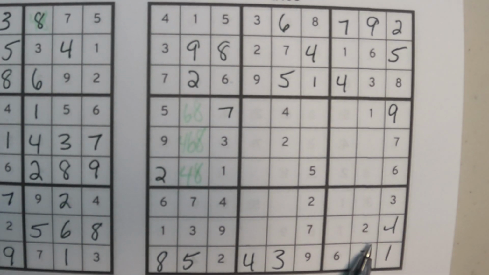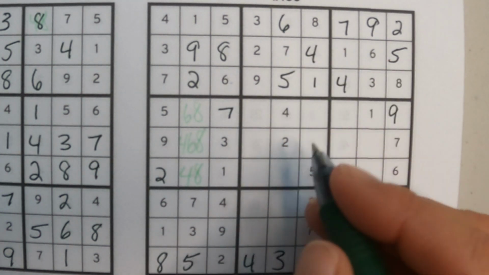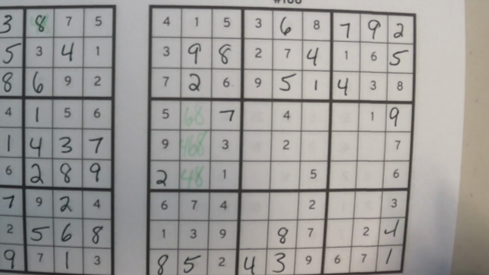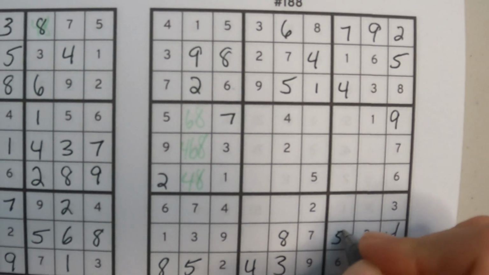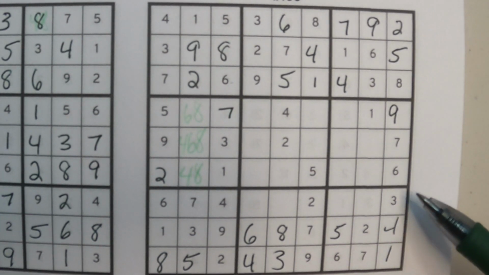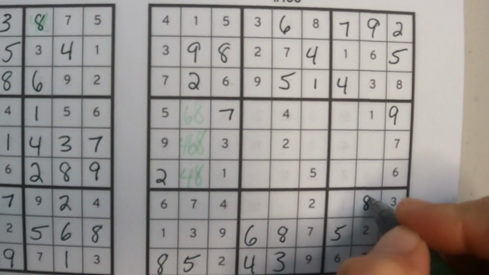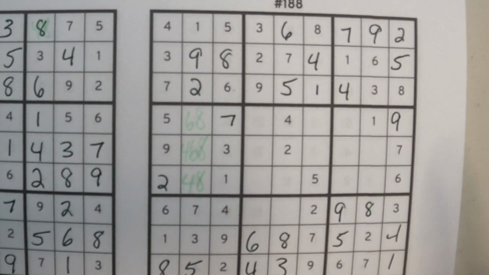For this row, we're missing 5, 6, and 8. We've got 5 and 6 here, so this is our 8. 6 here, so 5, 6. For this box, we're missing 8 and 9. We've got a 9 here, so 8, 9.